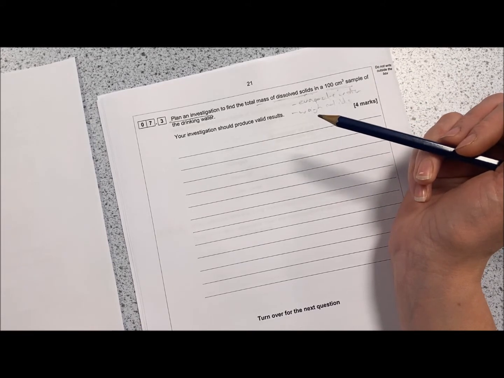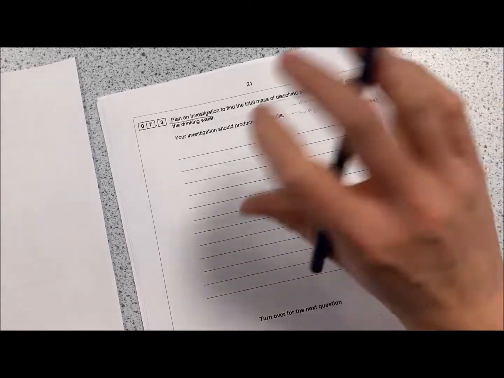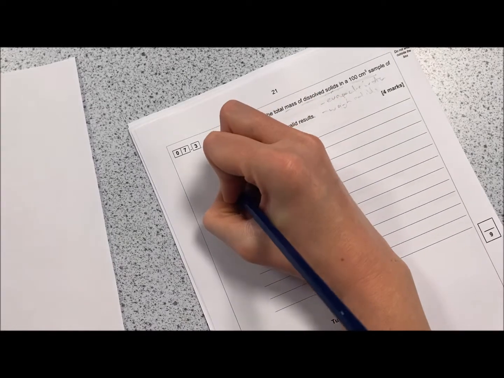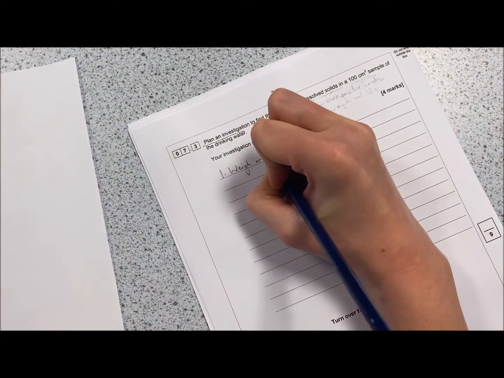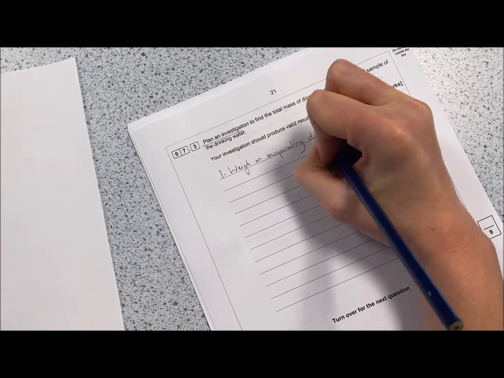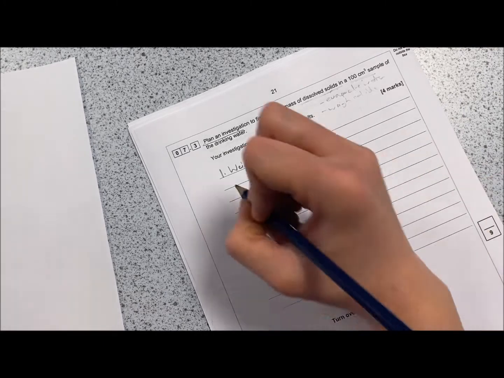It'd be best to weigh my evaporating dish beforehand, so then I don't have to tip out the contents, and that makes it a bit more accurate. So let's go with that. So the first thing I'm going to do is I need to weigh an evaporating dish. Okay, so I know what the mass of that is.